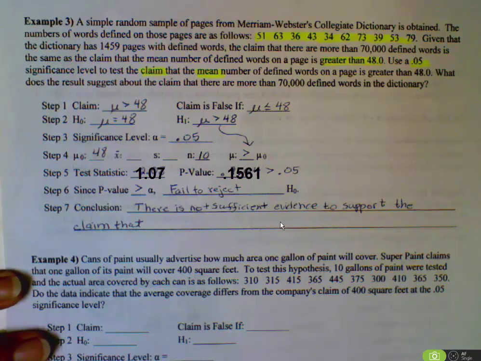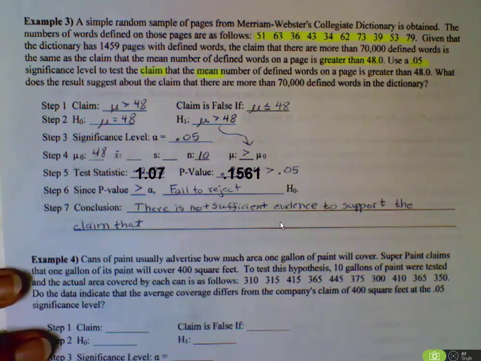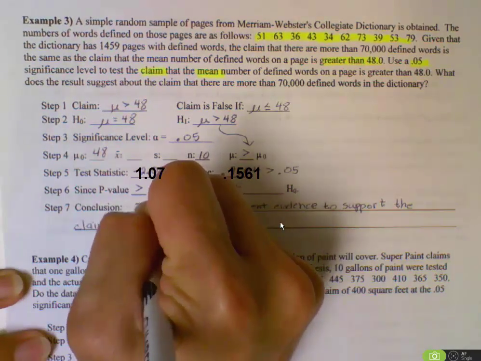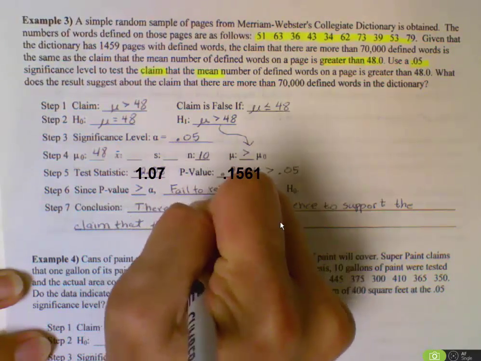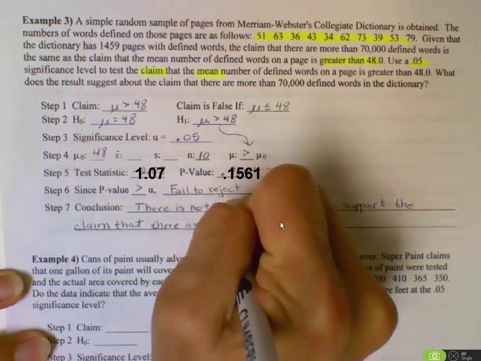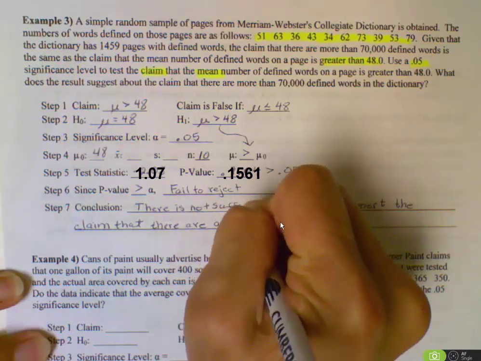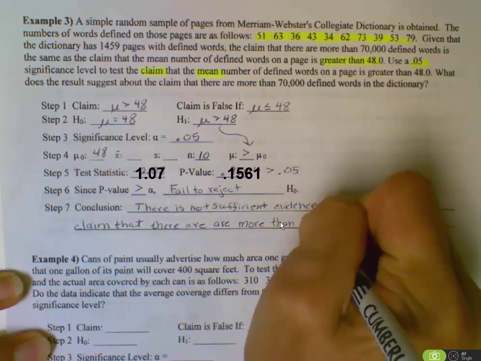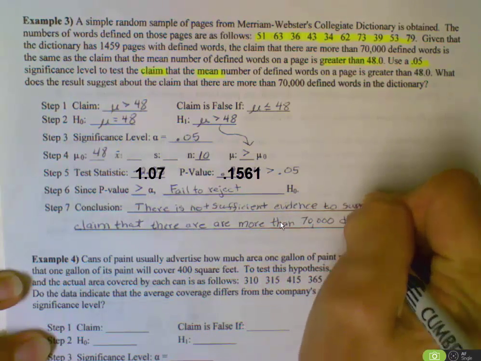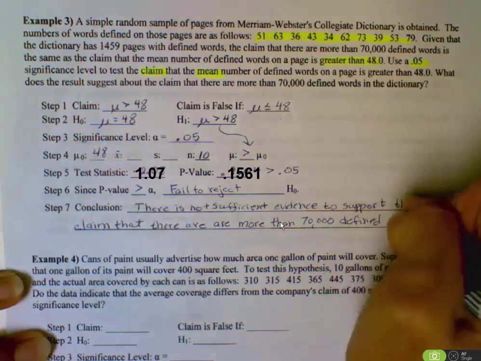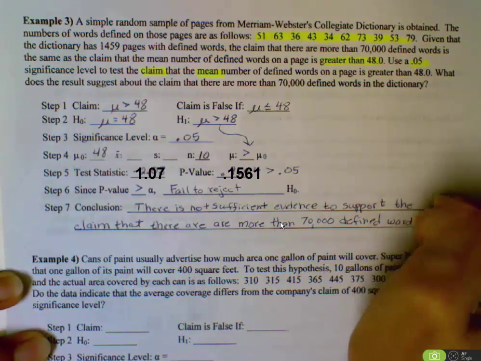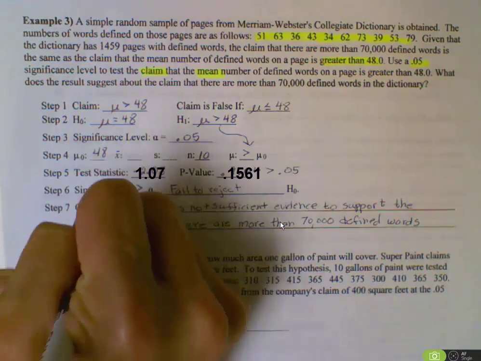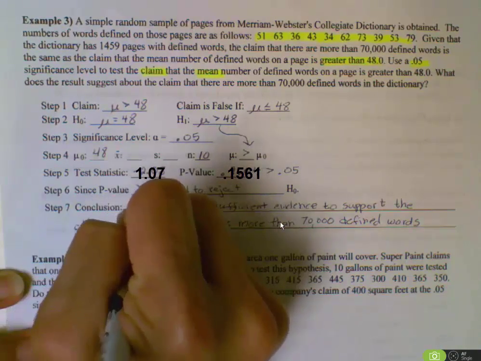Since we're really talking about whether or not there are more than 70,000 words in the dictionary, I'm going to say there's not sufficient evidence to support the claim that there are more than 70,000 defined words in this dictionary.